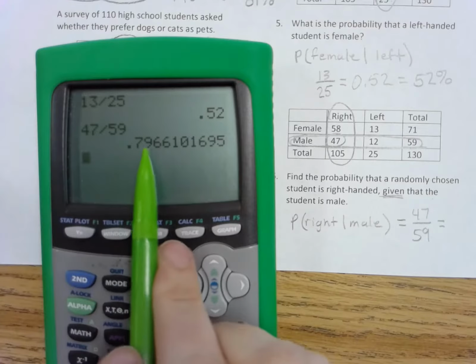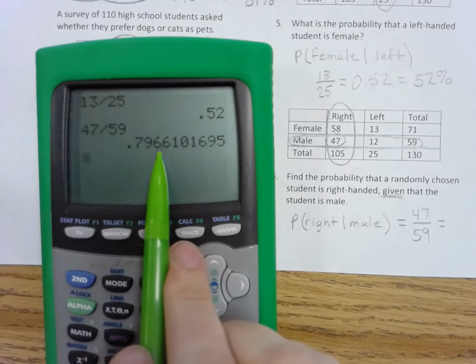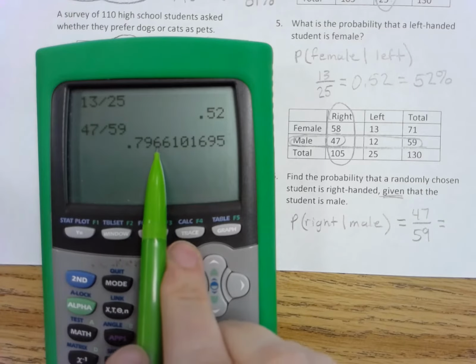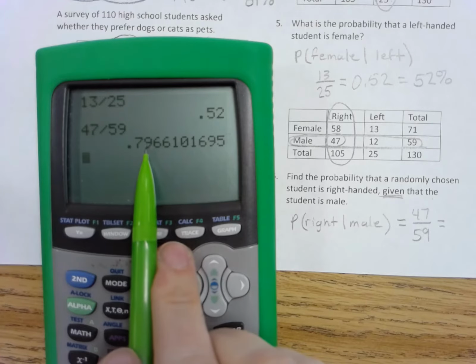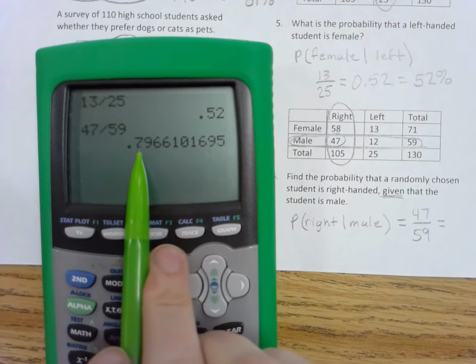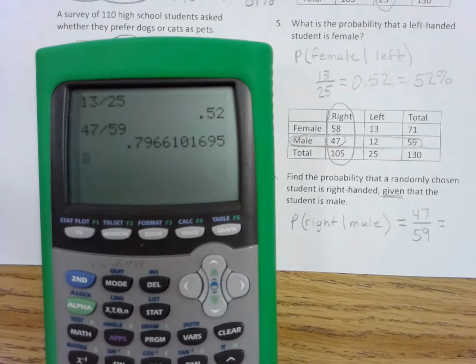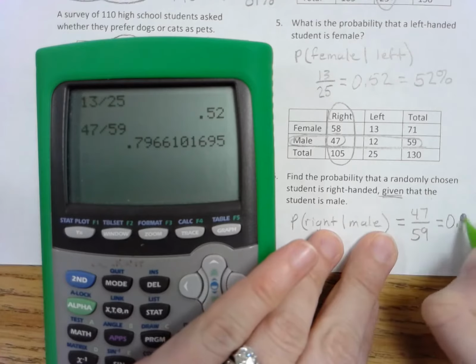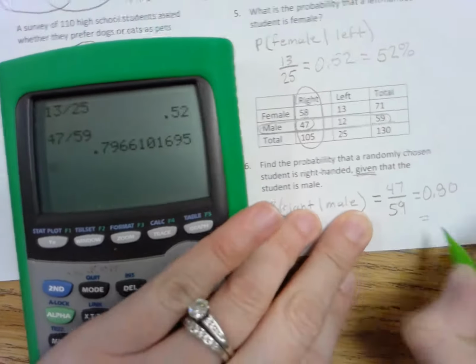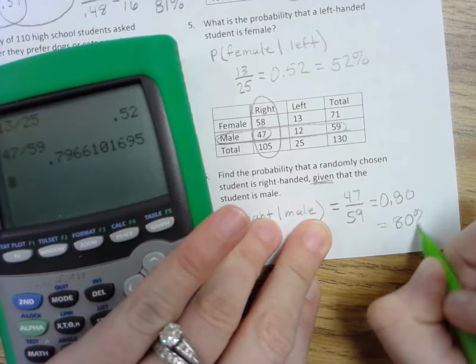When we round to the nearest hundredths place, behind that is a 6 that will make this round up. When you round that up, it actually becomes a 10. So it's actually going to make this one round up to 0.80. So that makes it 80%.